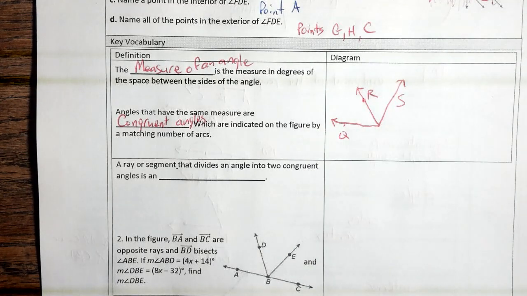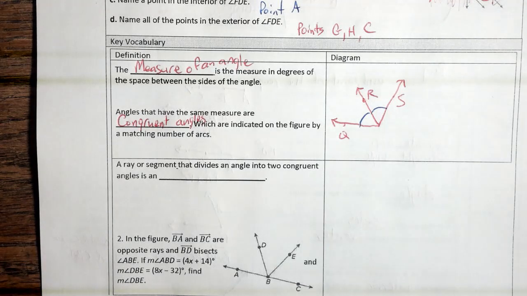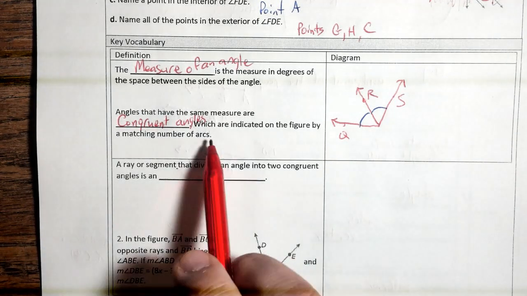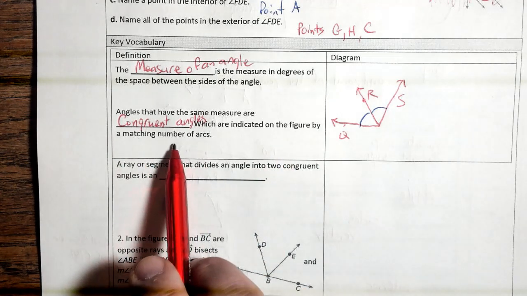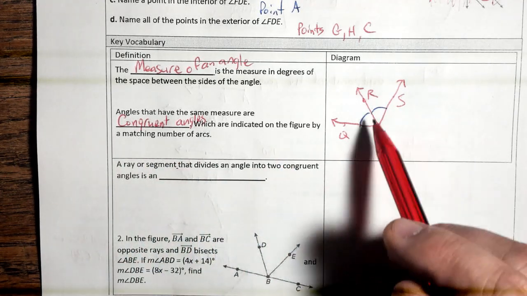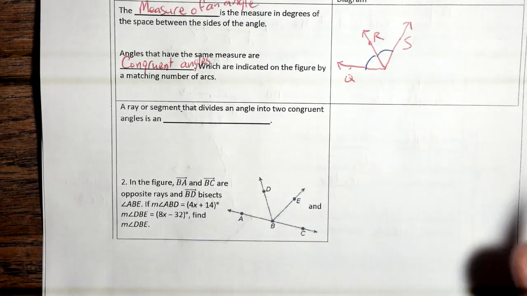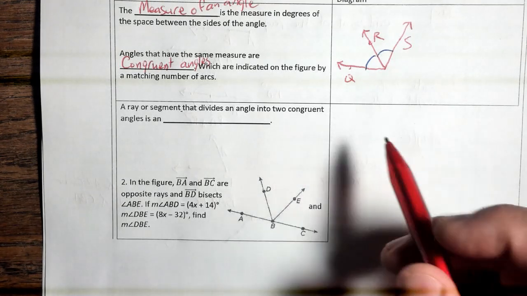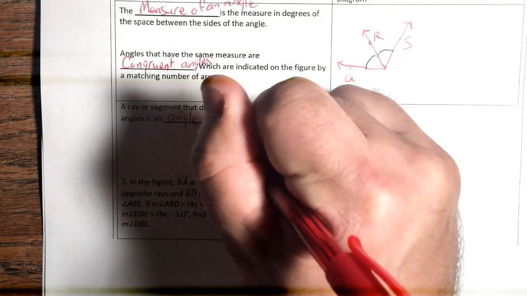I'm going to make both of these angles congruent, and we show that with the congruent arcs right there, matching arcs, which are indicated on the figure by a matching number of arcs. 1, if we had 2, it would be 2. Okay, underneath, a ray or segment that divides an angle into 2 congruent angles is an angle bisector. So a little preview there. That angle bisector.